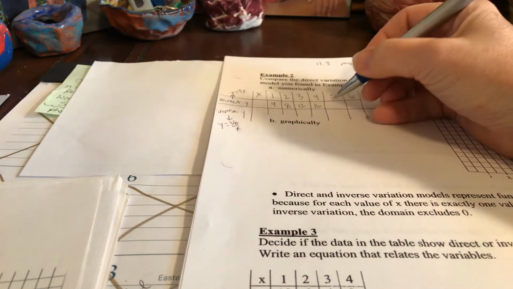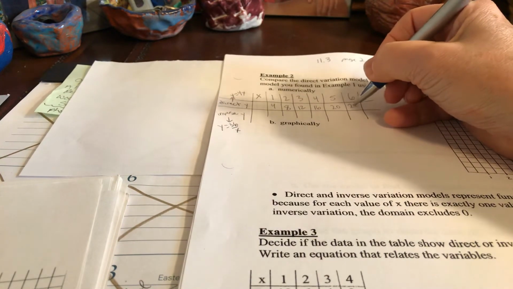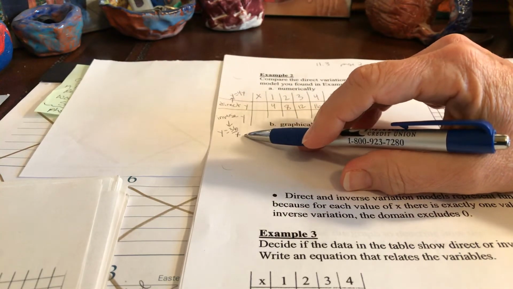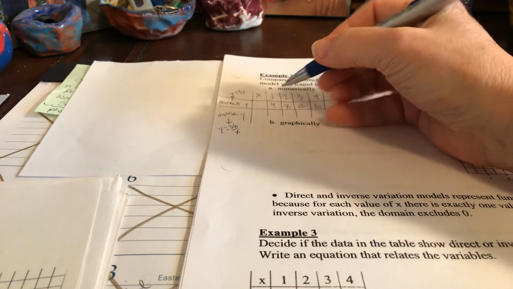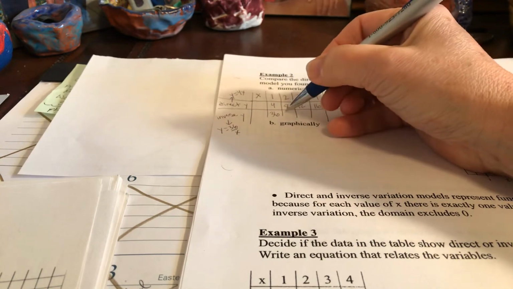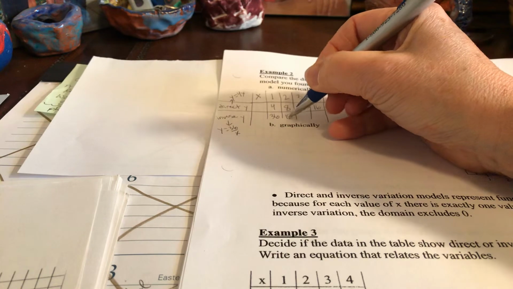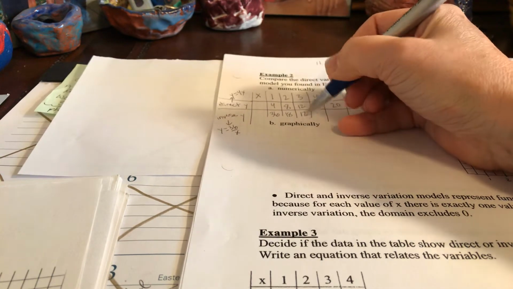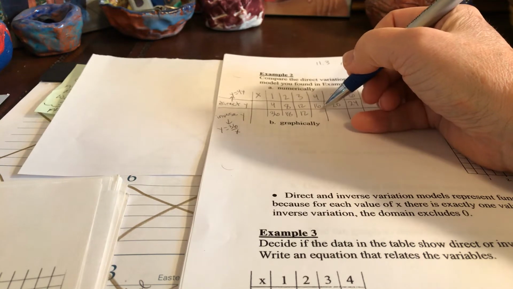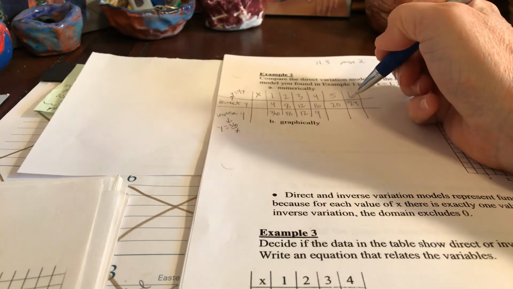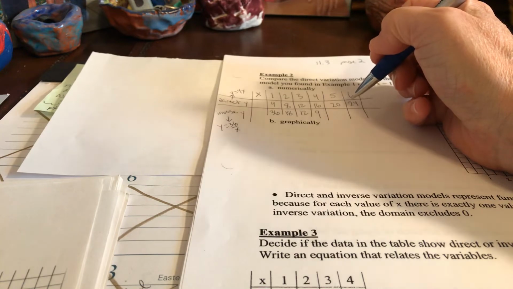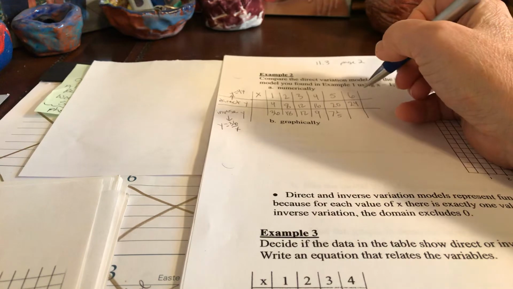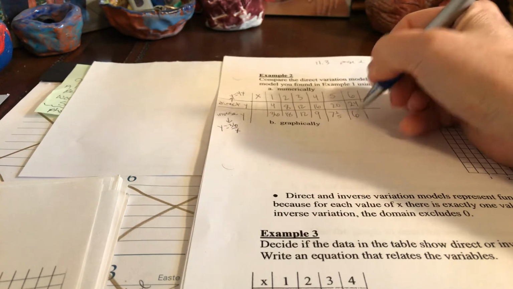So if I do 4 times 5, I get 20. If I do 4 times 6, I get 24. All right, inversely. So I'm going to take each x value, and I'm going to do 36 divided by the number. So 36 divided by 1 is 36. 36 divided by 2 is 18. 36 divided by 3 is 12. Interesting. 36 divided by 4 is 9. 36 divided by 5 is 7 1/5. Trust me on that one right now. And 36 divided by 6 is 6.